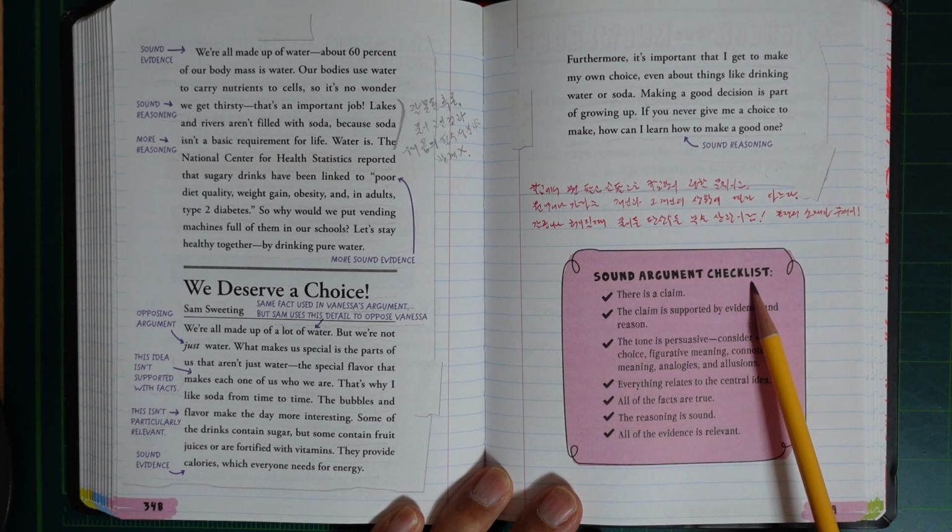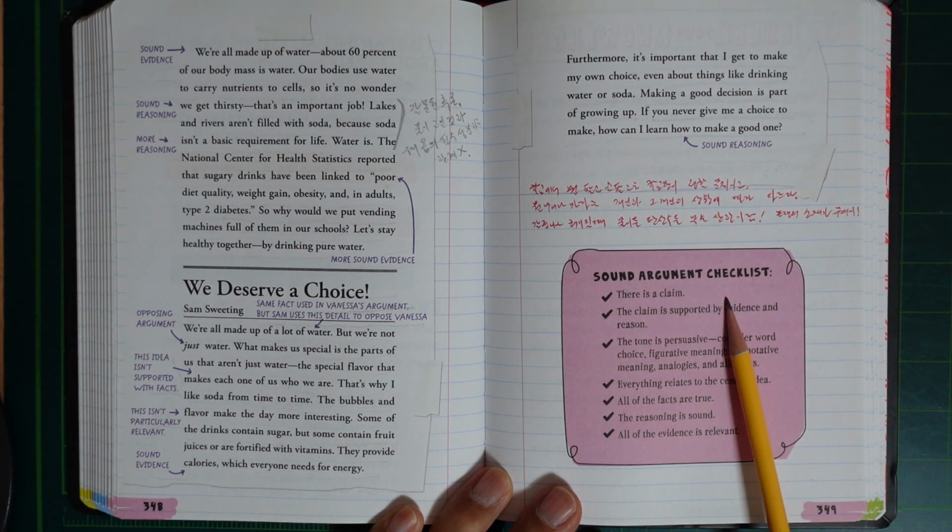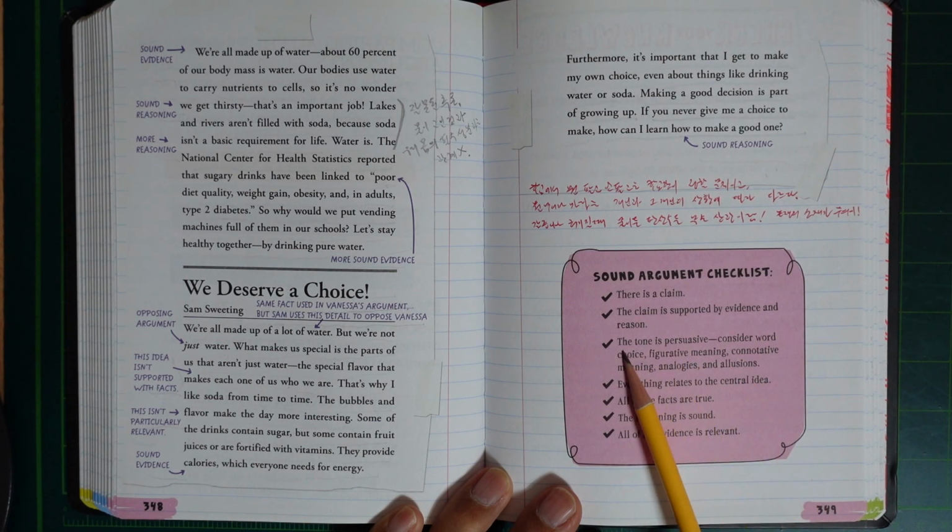Sound argument checklist. There is a claim. The claim is supported by evidence and reasoning. The tone is persuasive. Consider word choice, figurative meaning, connotative meaning, analogies, and allusion. Everything relates to the central idea. All of the facts are true. The reasoning is sound. All of the evidence is relevant.